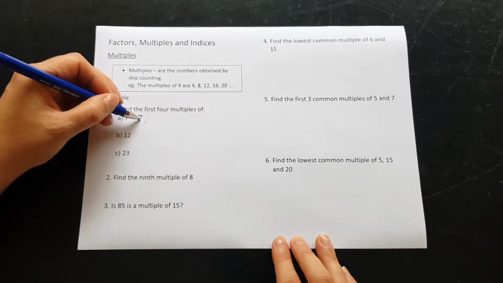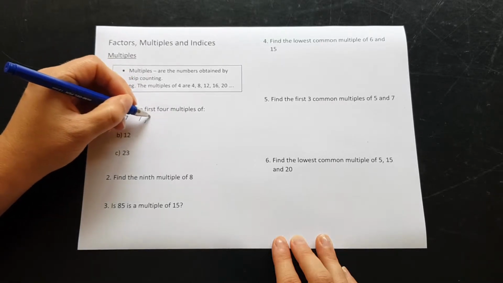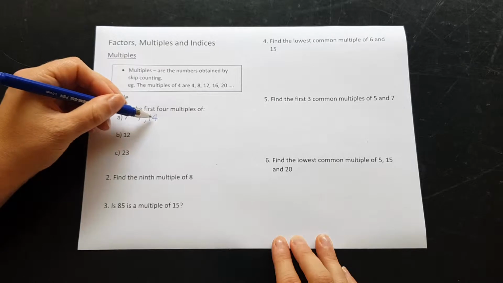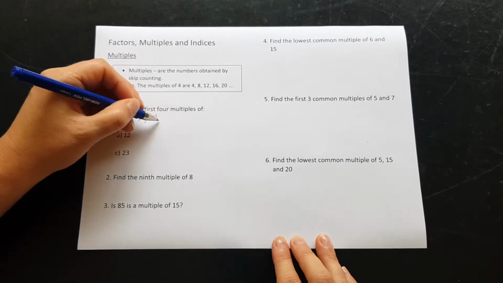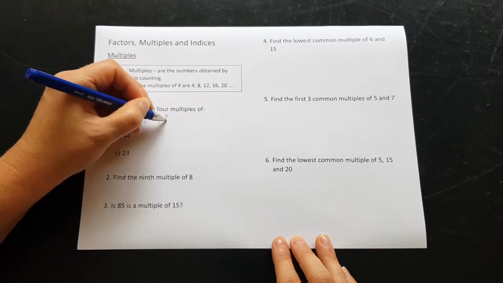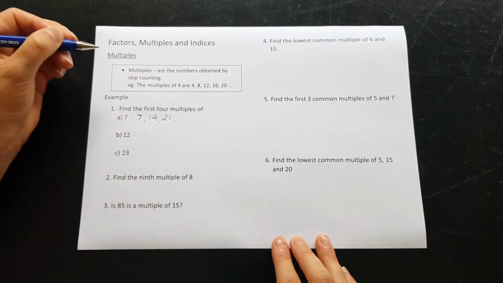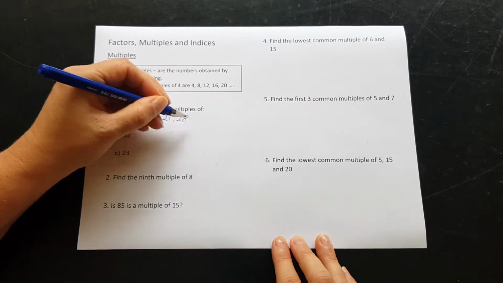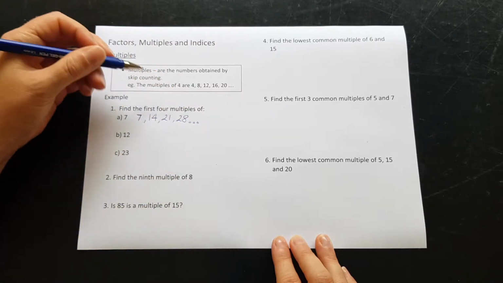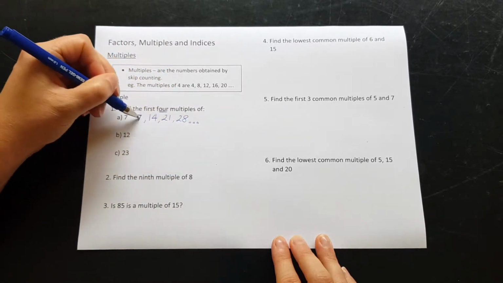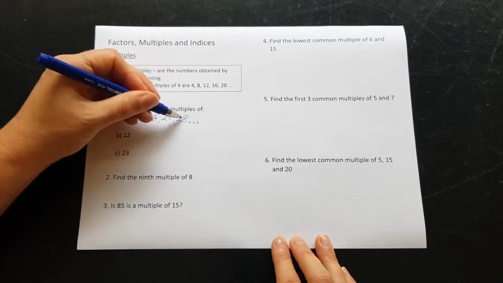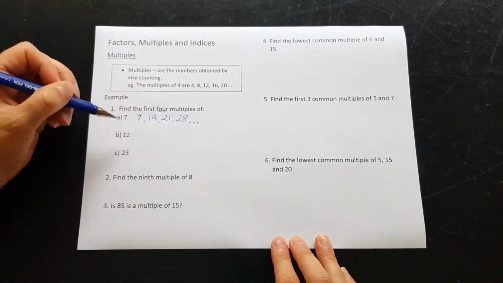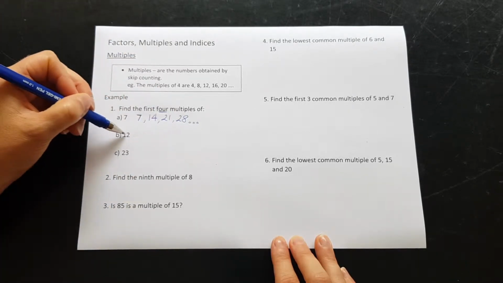So if we add 7 onto here, we will get 14 for my next multiple. Add 7 on again, we will get 21. Add 7 on again, we will get 28. And we could continue that pattern, but we only want the first 4, so there they are, 7, 14, 21, and 28.